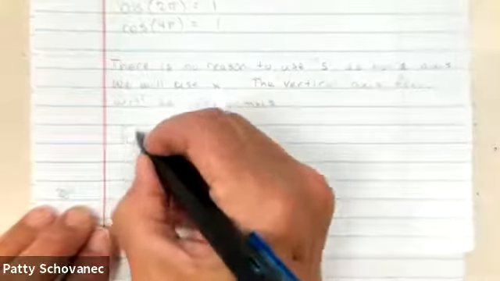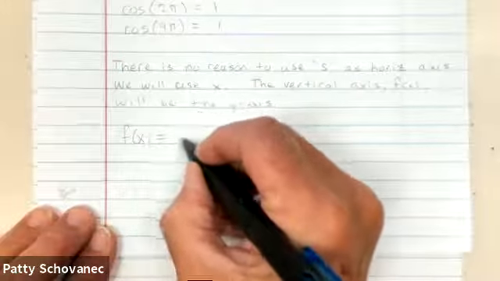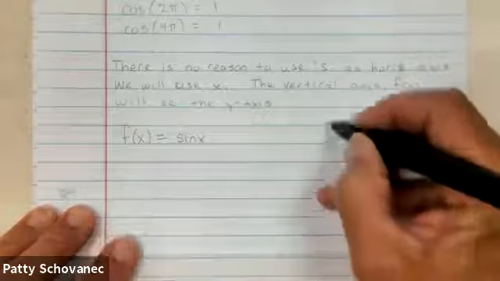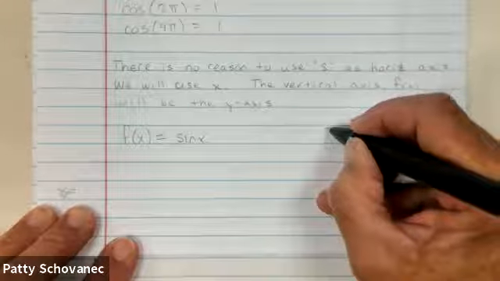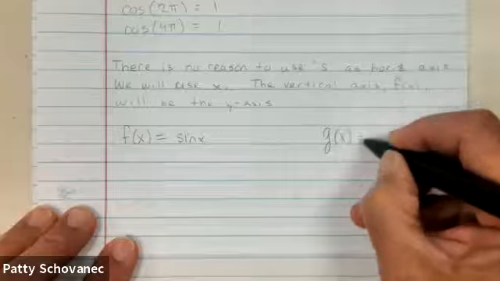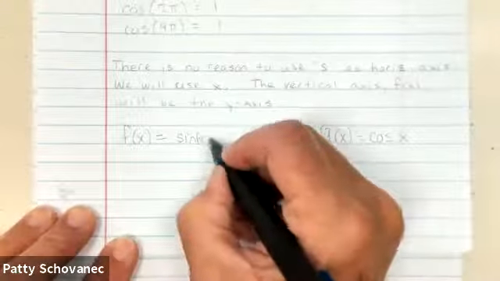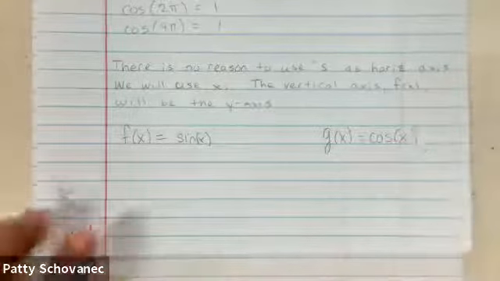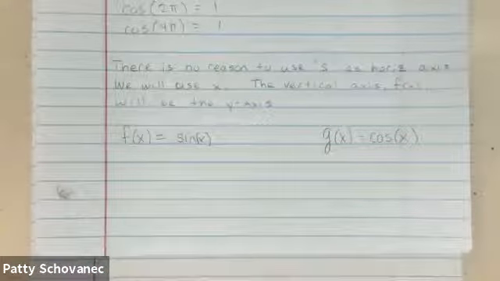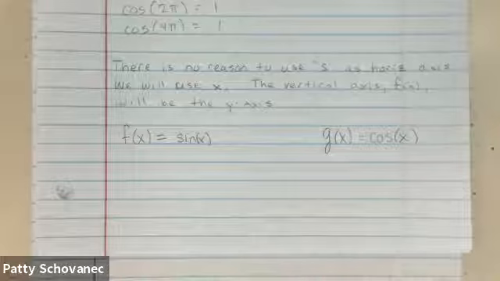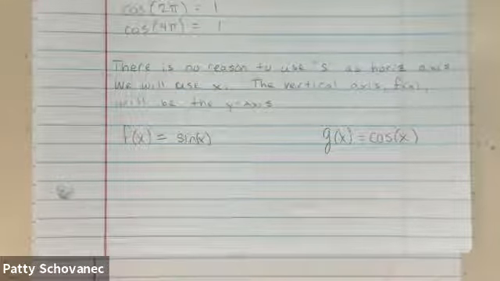So the function f of x is equal to the sine of x, and the function, let's call it g of x, is equal to the cosine of x, where this is the input variable now, and that's any real number. It's not a degree number, it's a radian number.